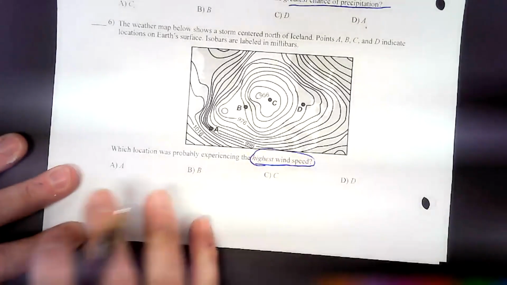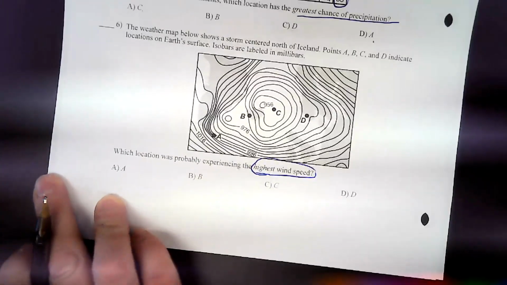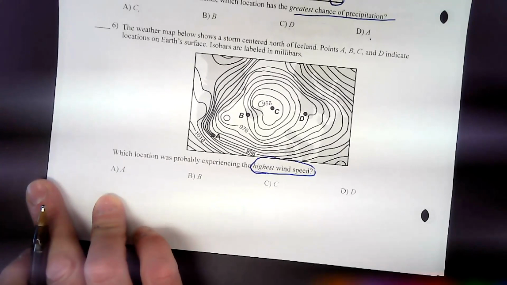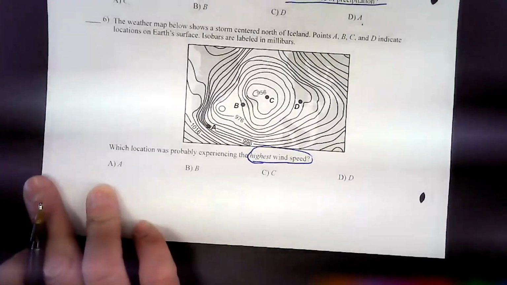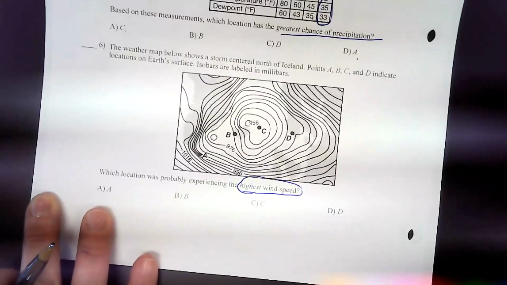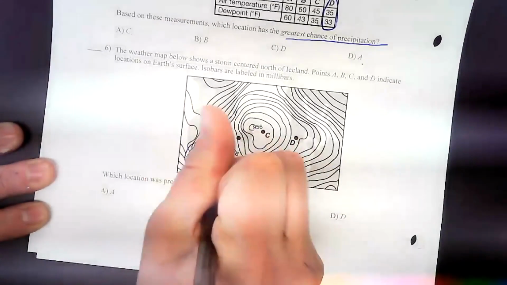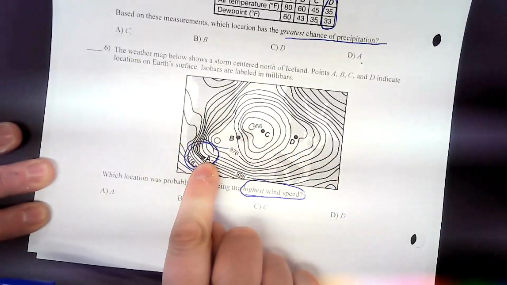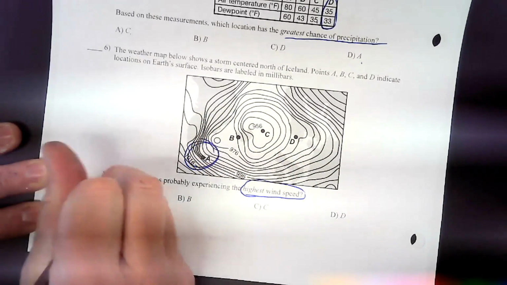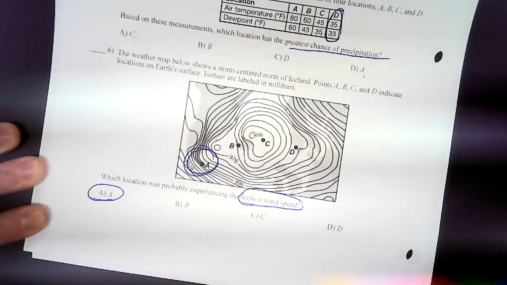Okay. Oh, this one. We wanted the highest wind speed. We did this one a few days before the quiz. What do we know about these maps and high wind speed? The closer they are, right here. Look how tightly packed those lines are. That means the pressure's changing really fast. That's answer A.